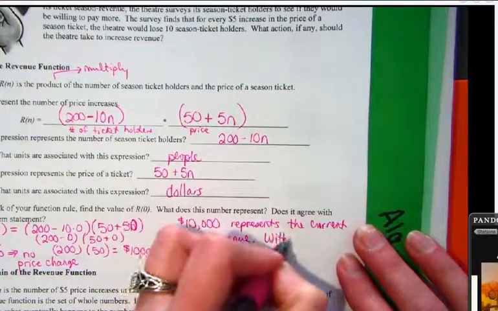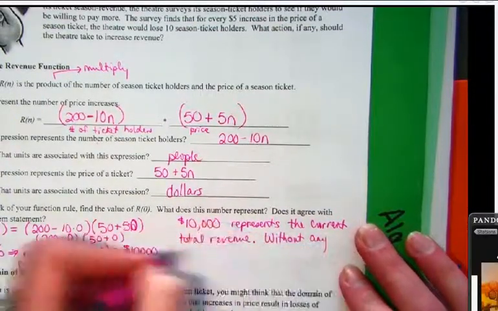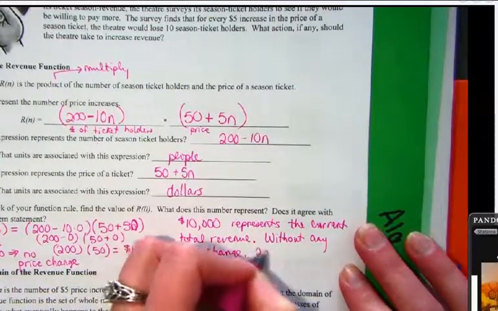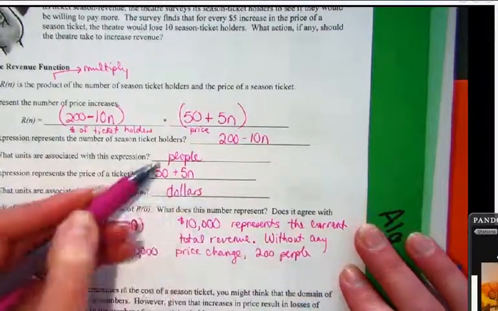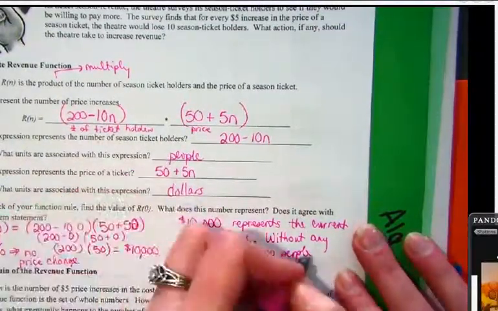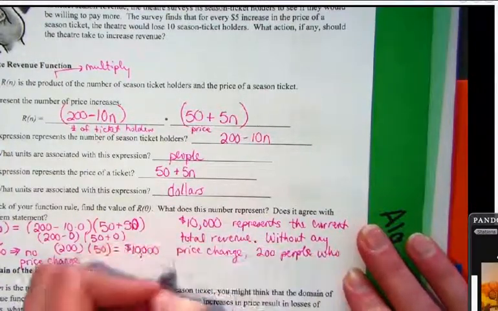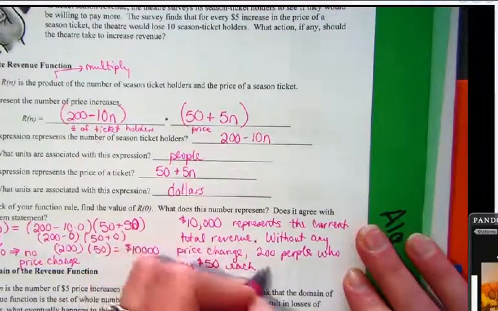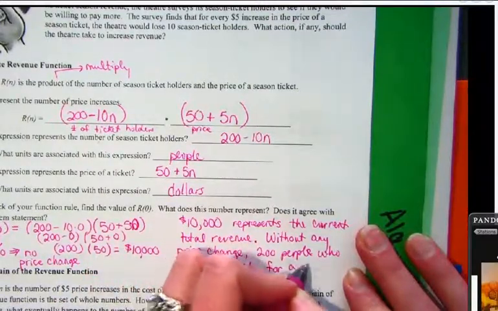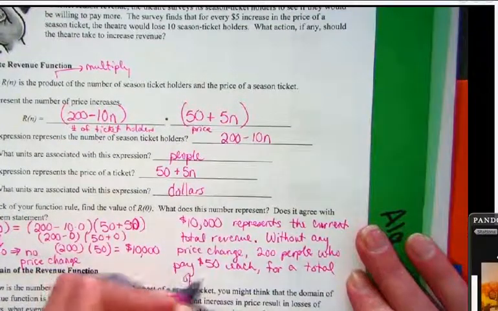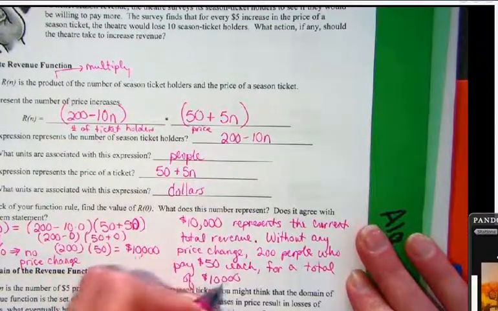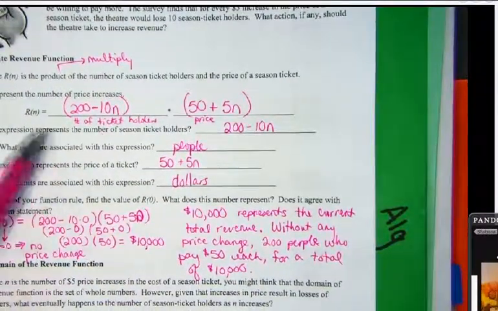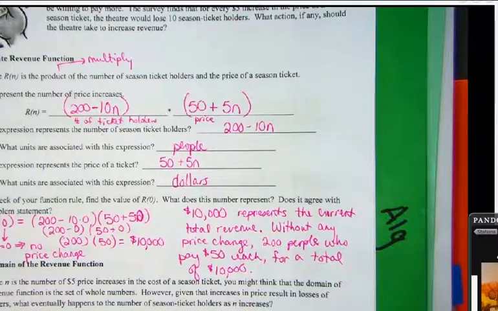So without any price change, we have 200 people. See how I'm incorporating the units right here? We have 200 people who pay $50 each for a total of $10,000. Nice. We're off to a rockin' start because we've created a great function, and we're going to use this function again and again and again.